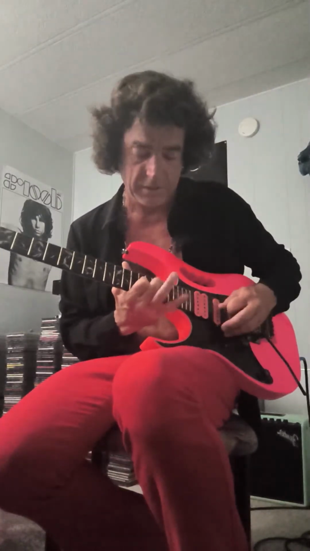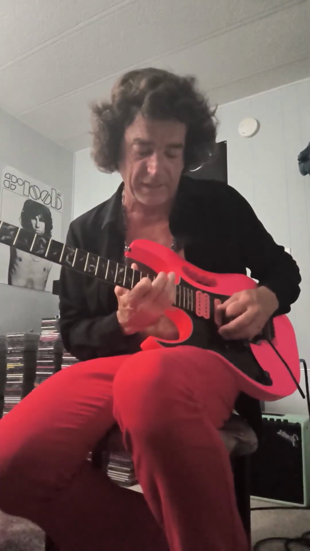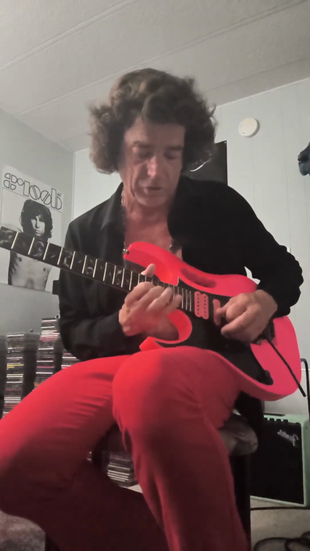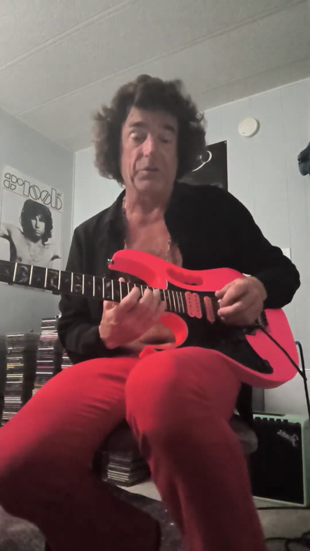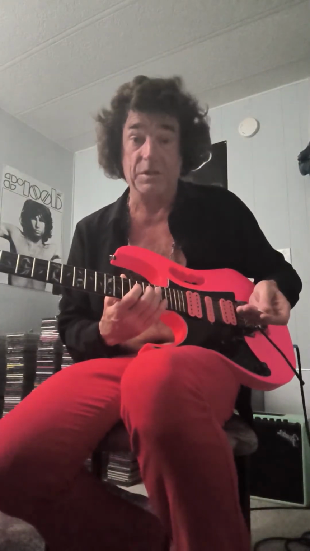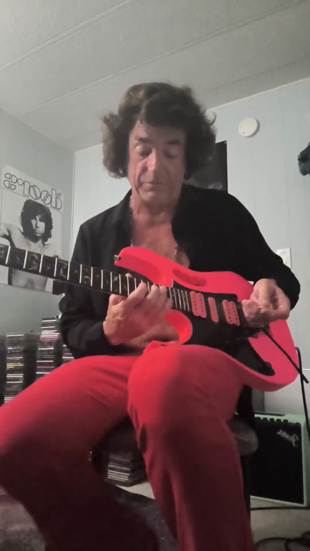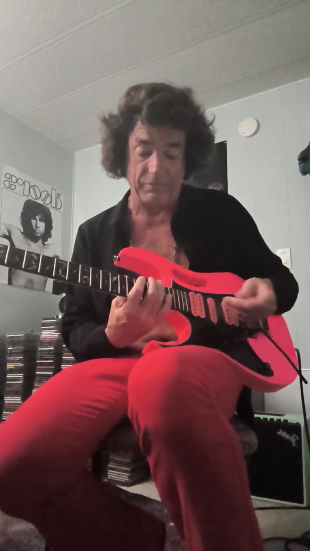G Mixolydian is G, A, B, C, D, E, F, G. If I flat the third of a Mixolydian mode, I just get a Dorian mode. So the flat third of G is B flat, and if you have a G Mixolydian with a B flat, you just have a G Dorian.